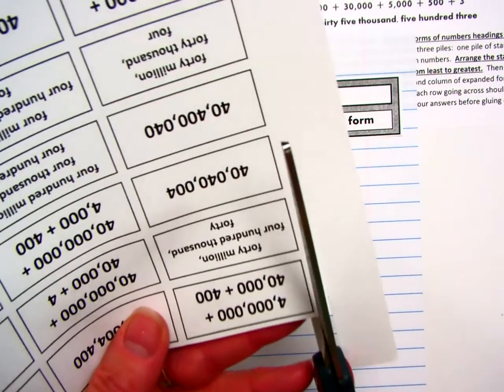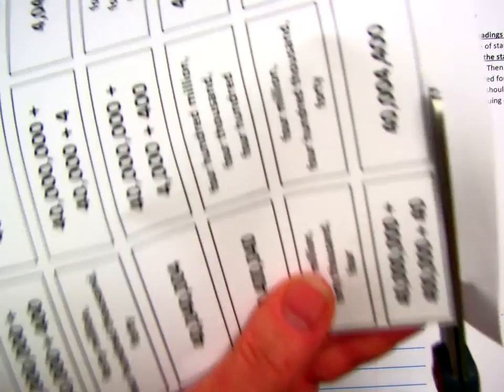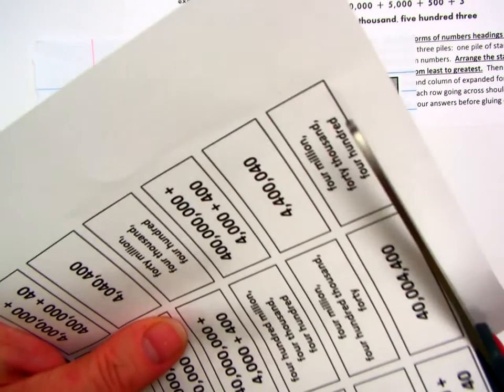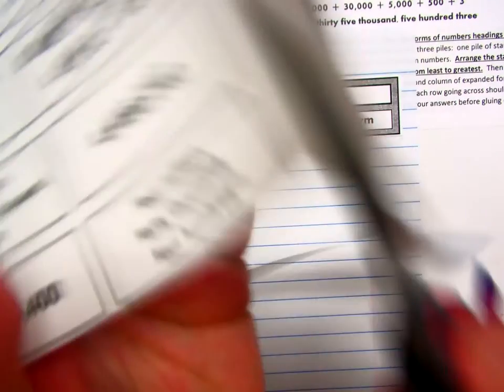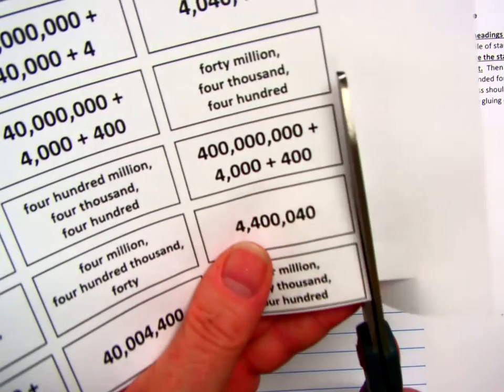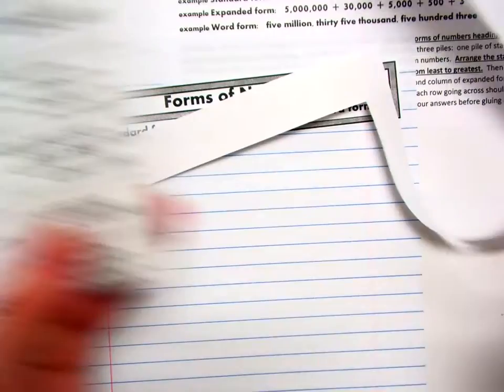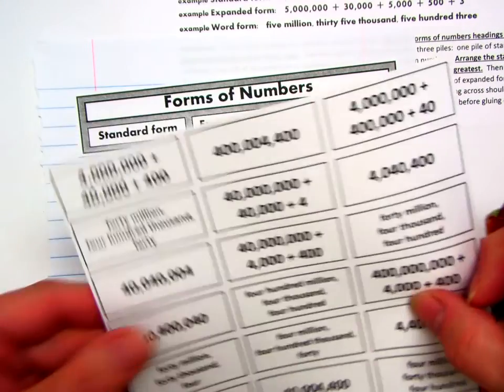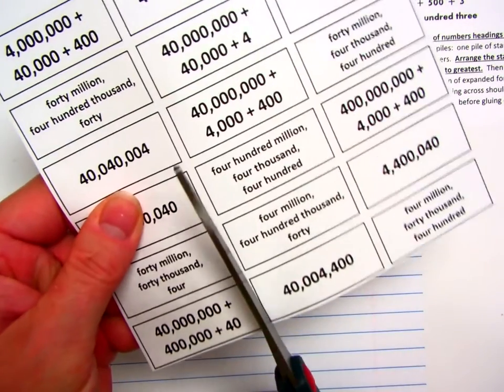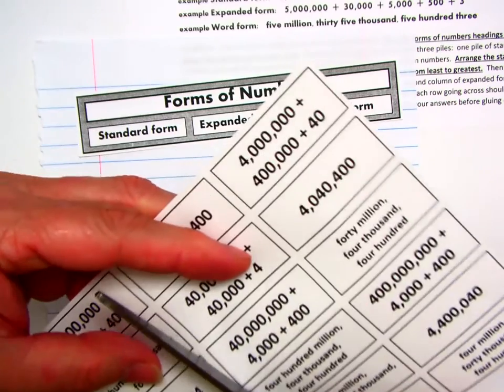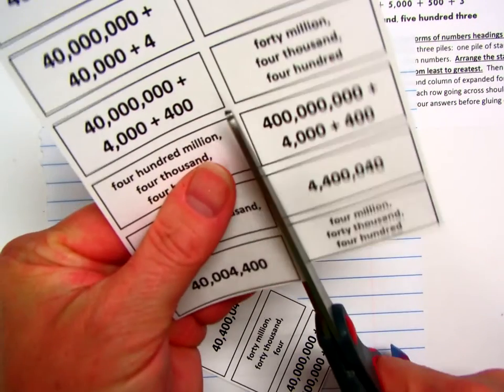And then I have to cut out the rest of these boxes. So I'm going to cut just outside the black lines. I'm not going to try and cut on these black lines. I'm just going to cut around them. And then I'm going to cut right up the center of this strip and up the center of this strip.